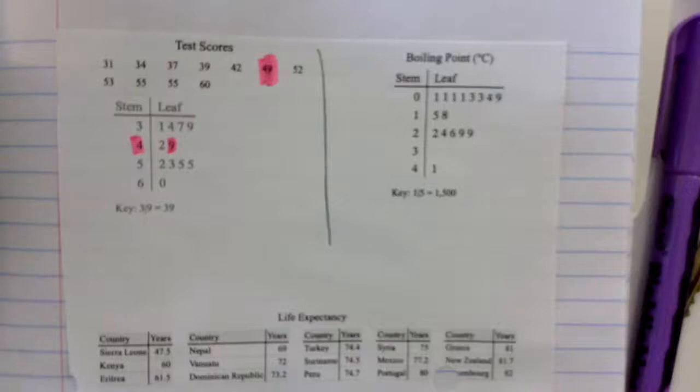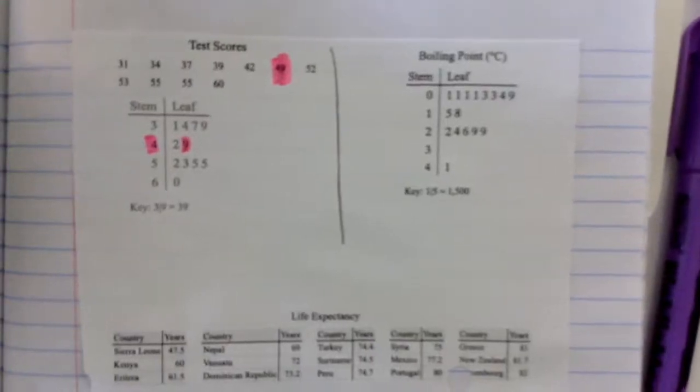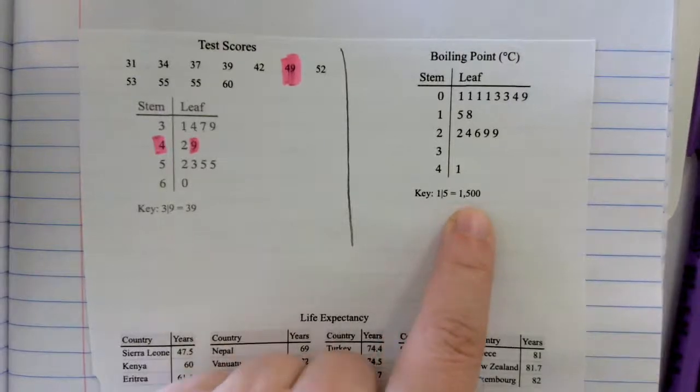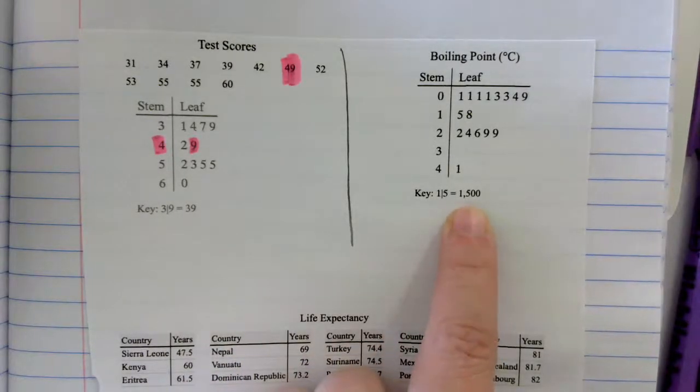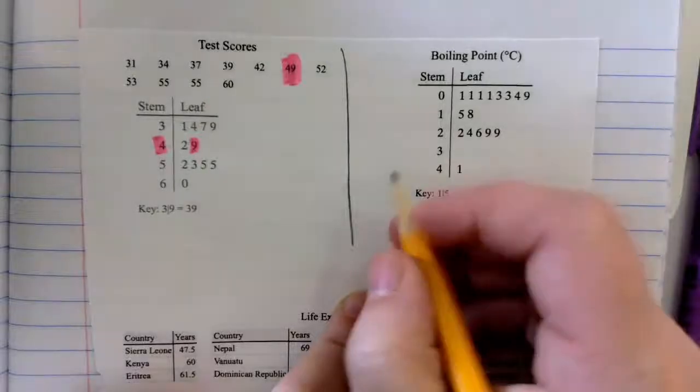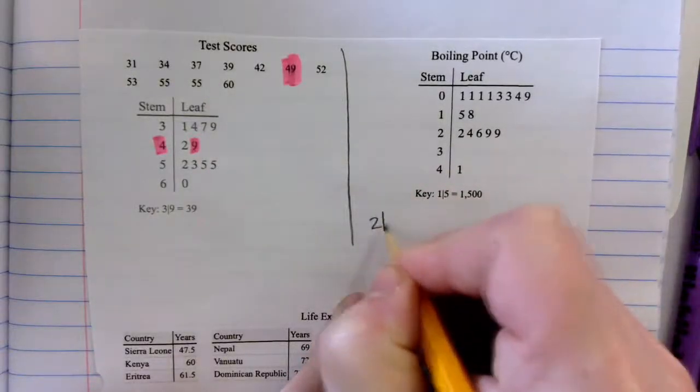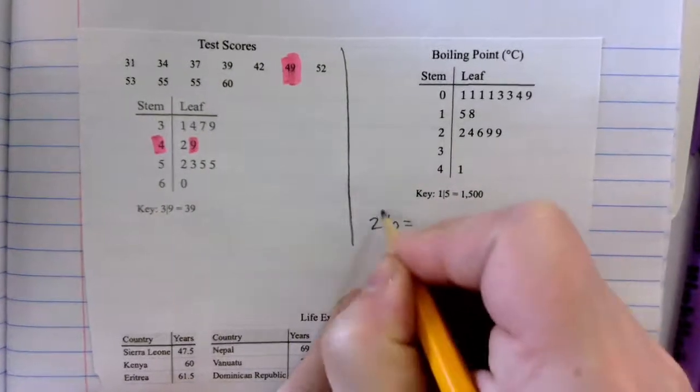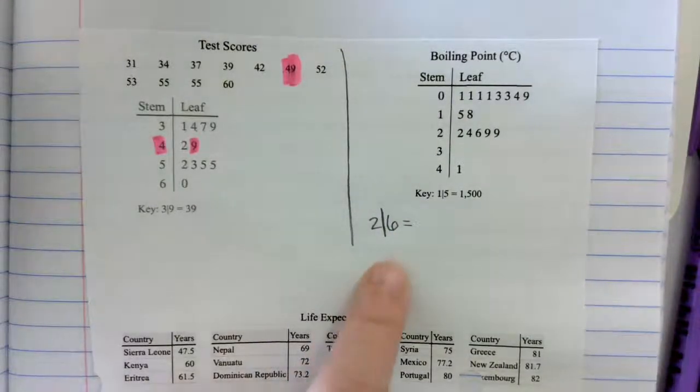Good. Okay, when we see that line, that's telling us it's the thousands place. So 2,600. Okay. And again, this is really nice just for the same things that a dot plot is nice for. Okay, it kind of condenses it.